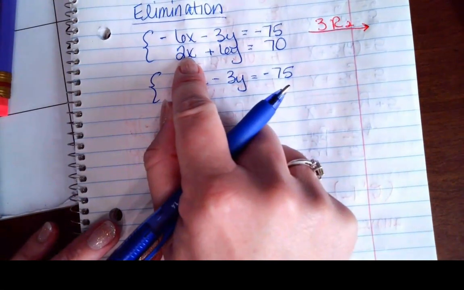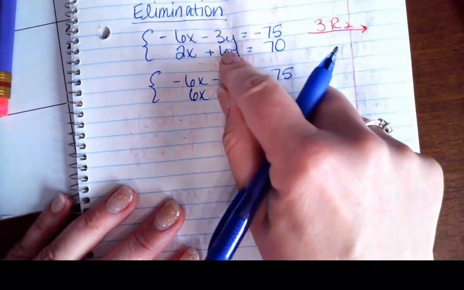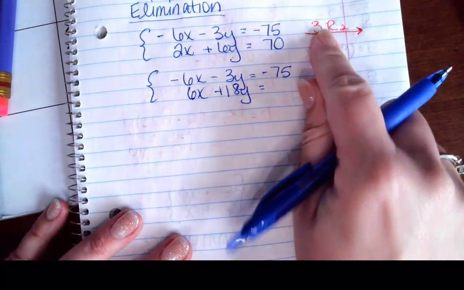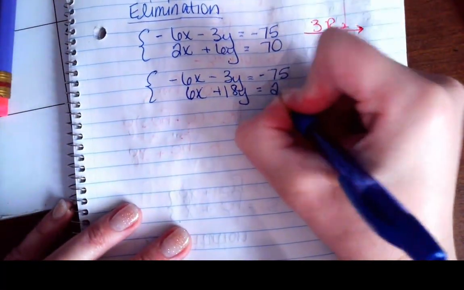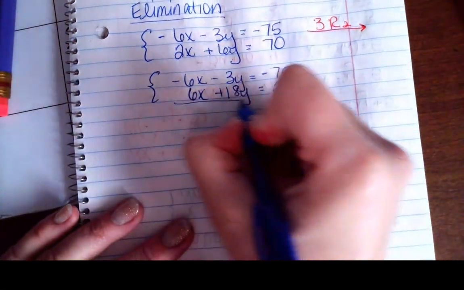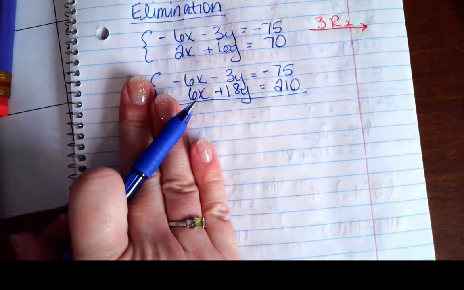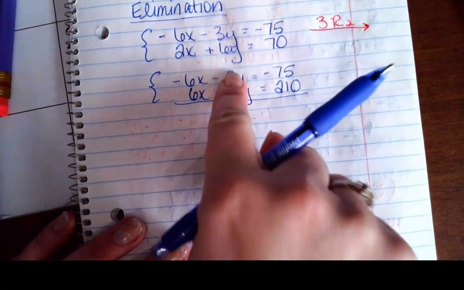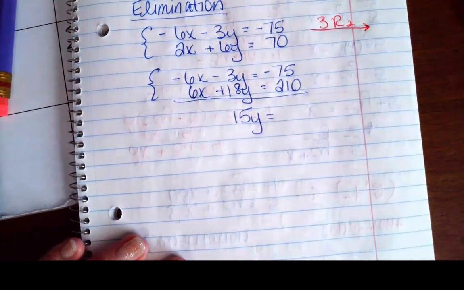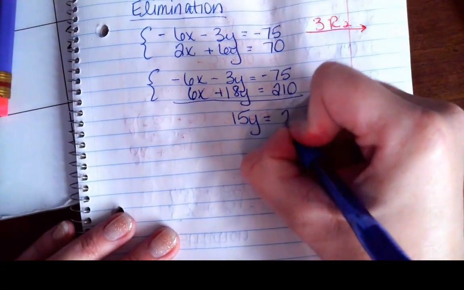Okay, so if I take 3 times 2x, that gives me 6x. If I take 3 times 6, I get 18y's. And if I take 3 times 70, I get 210. And now look at this magic. When we work vertically, -6x's plus 6x's is no x's. Okay, 18y's minus 3y's is 15y's. And 210 minus 75 is going to be 225.